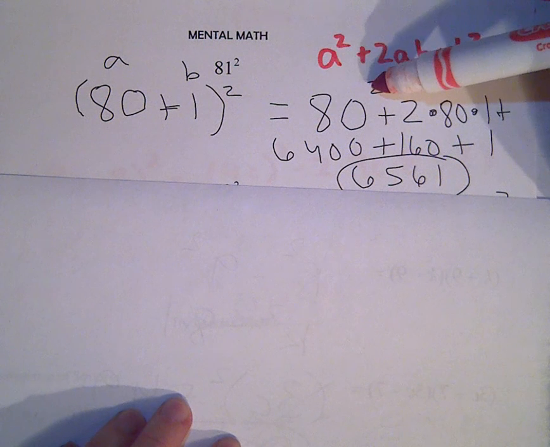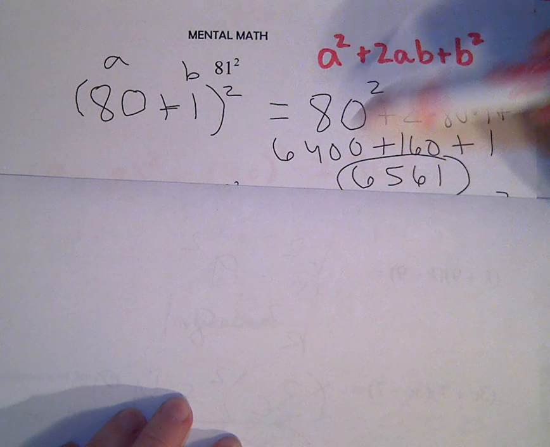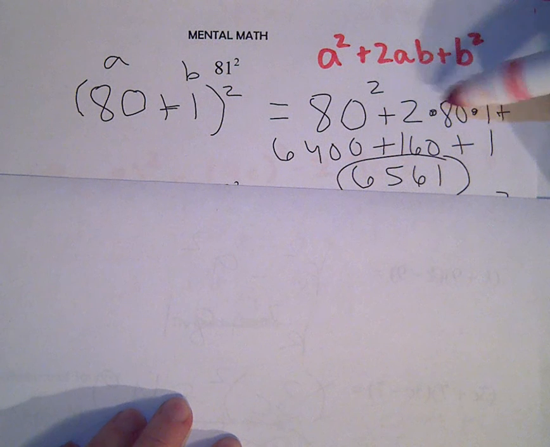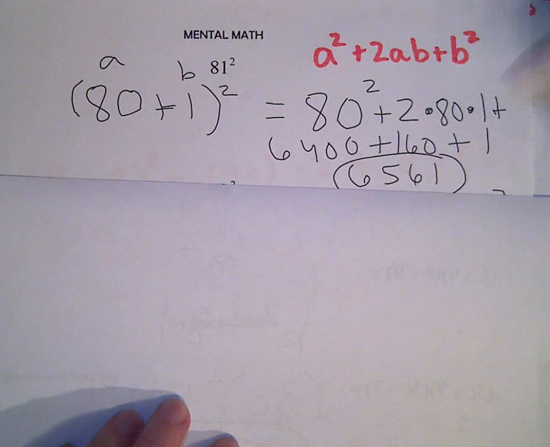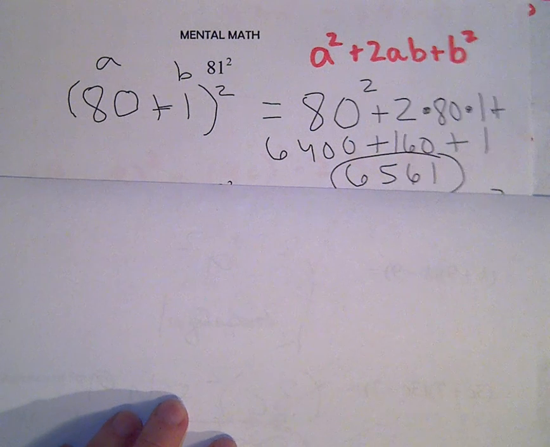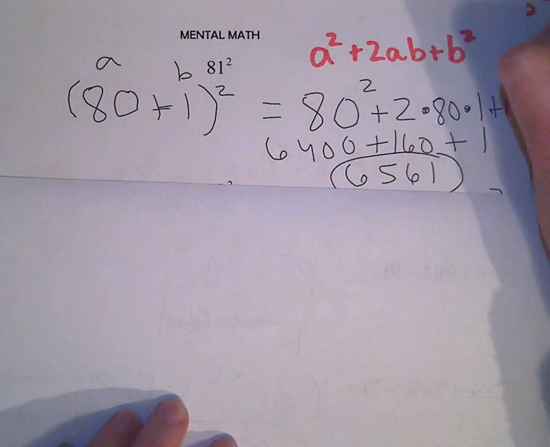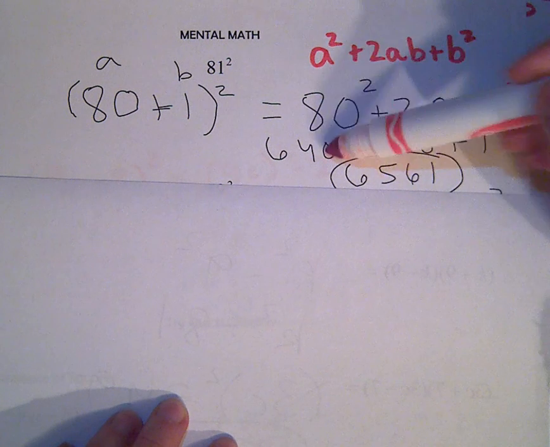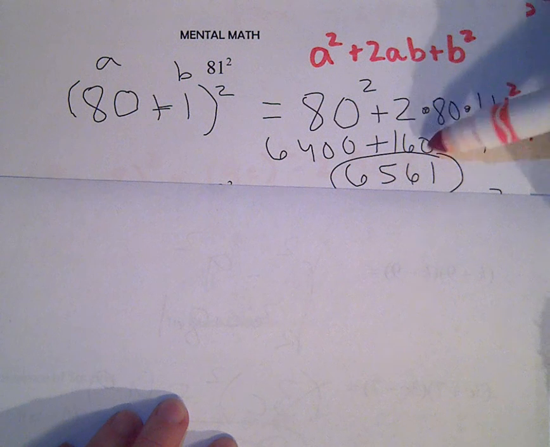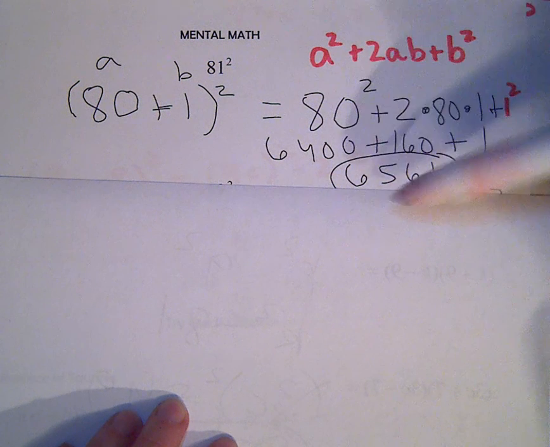which is easy. We know 80 squared is 6,400, plus, now my rule, 2 times my a, which is 80, times my b, which is 1, plus 1 squared. So 80 squared is 6,400. 2 times 80 times 1 is 160. 1 squared is 1, so I get 6,561.